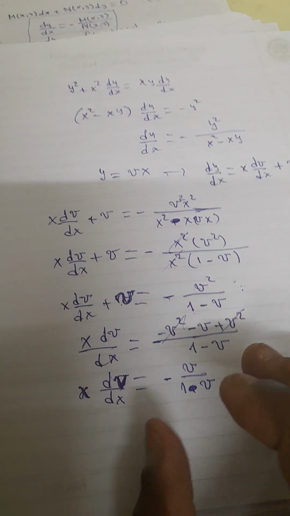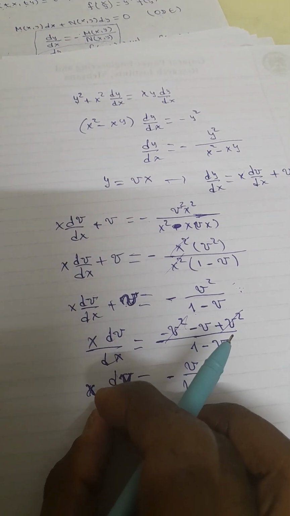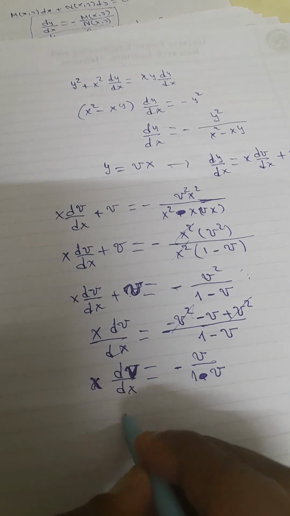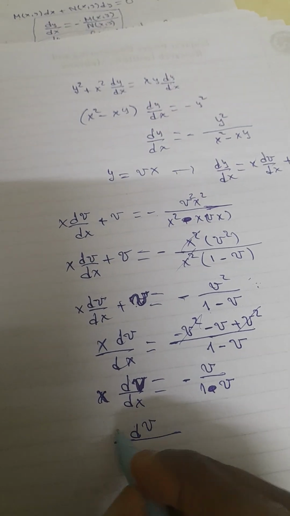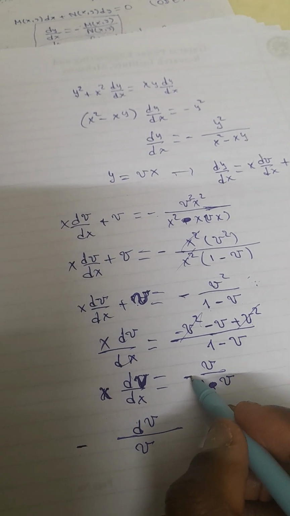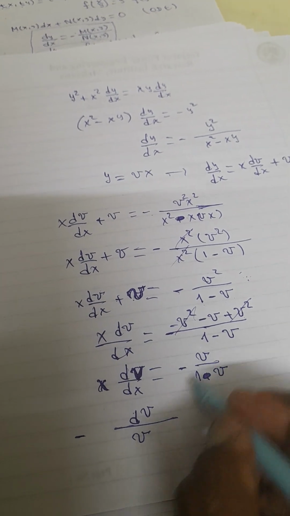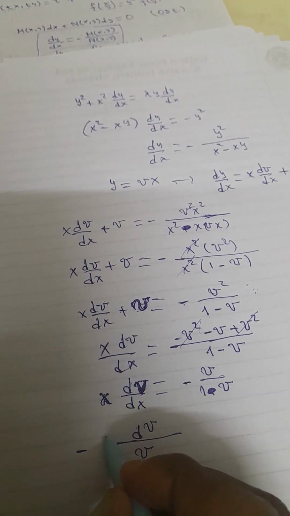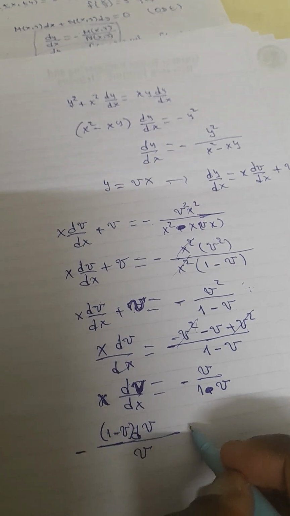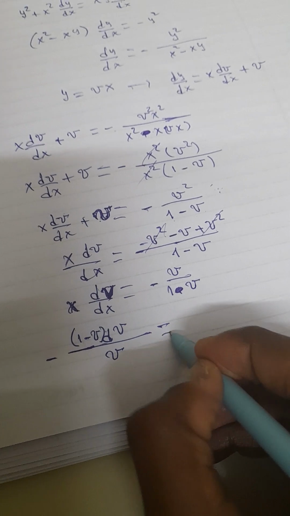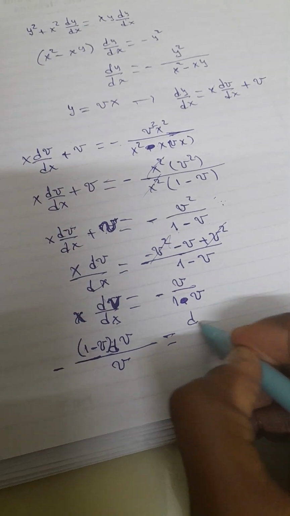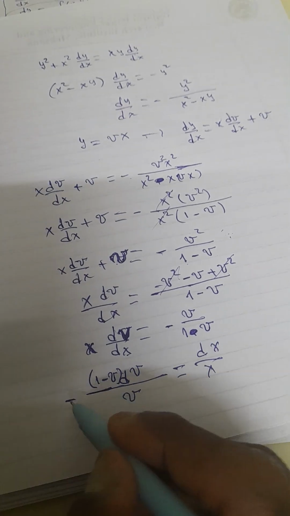Now see, put v function with differentiation of v, and x with differentiation of x. This will be dv upon v, and v is negative because of this. V is up, comes down, and 1 minus v. It is equal to dx upon x.